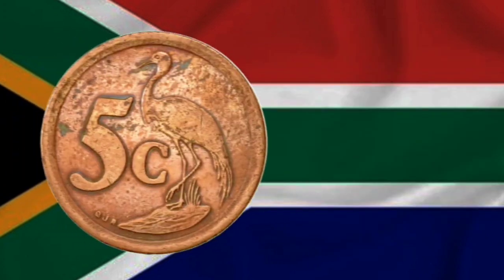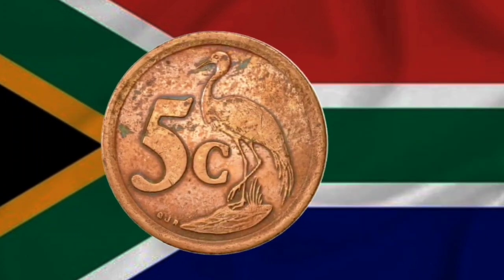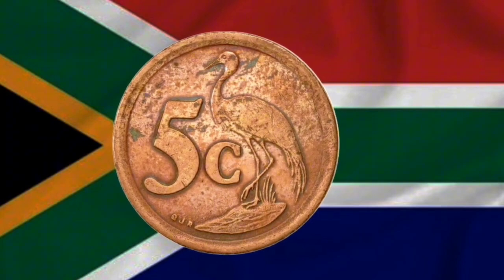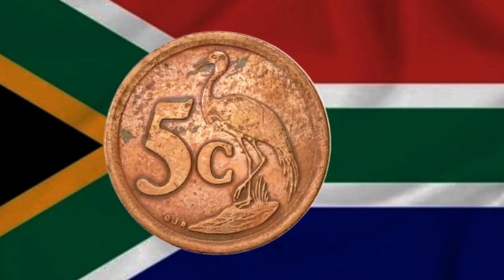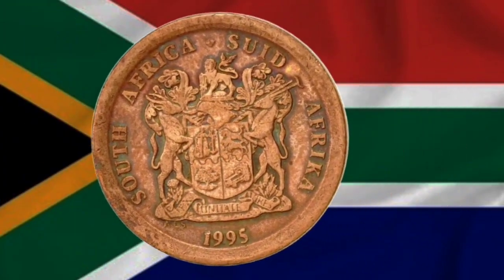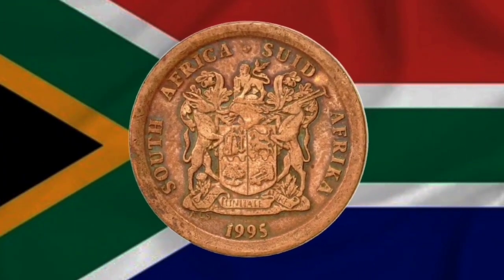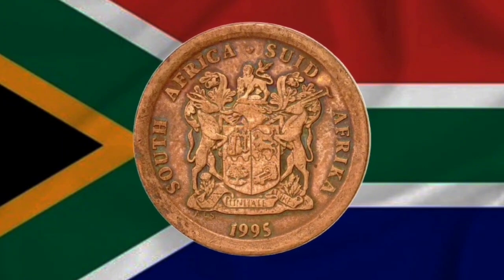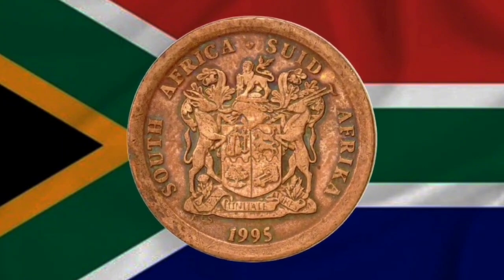What sets the 1995 5-cent coin apart from others is not just its design, but also the context in which it was released. 1995 marked only the second year of Nelson Mandela's presidency and a time of massive transition in South Africa. As such, coins from this era are often cherished by historians and collectors alike.